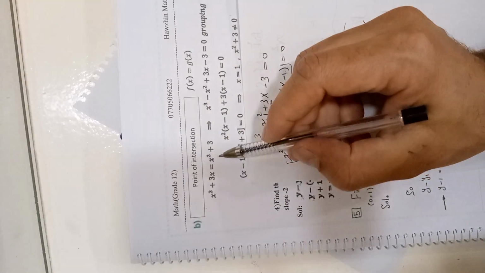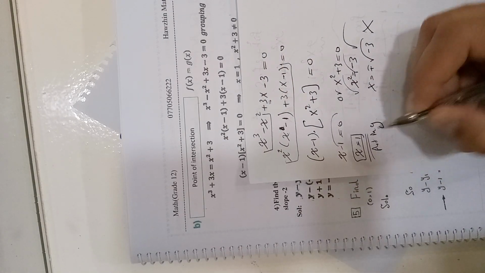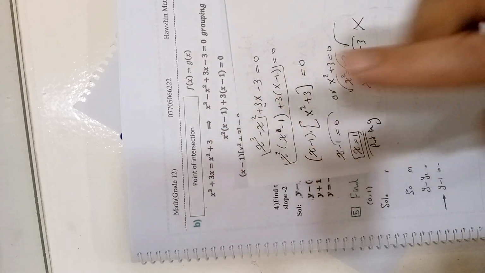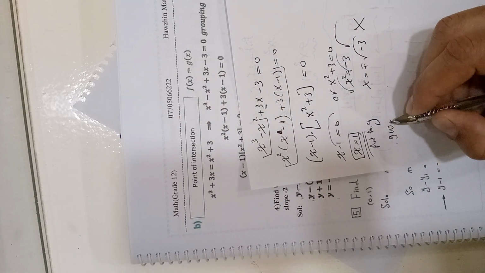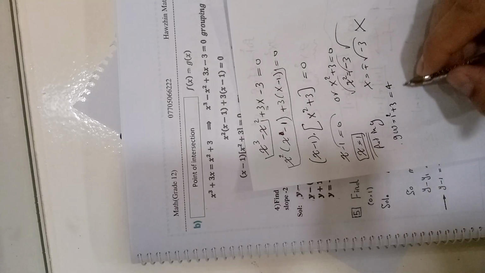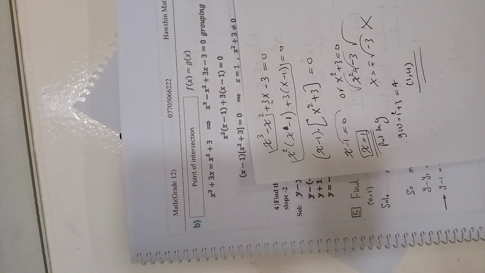After that, put it in f or g as you like. Put it in g, for example. G of 1 is equal to 1 power 2 plus 3, so it's equal to 4. So (1, 4) is the point of intersection.